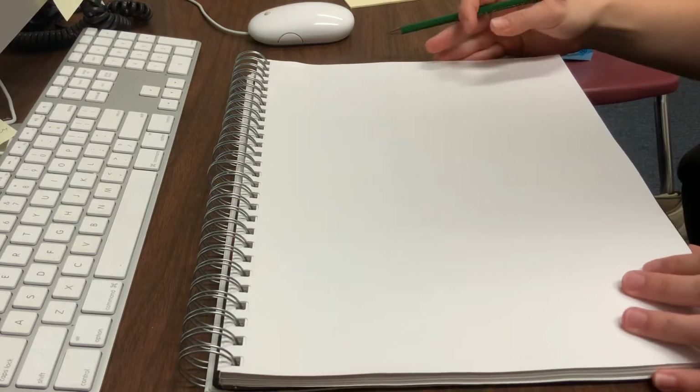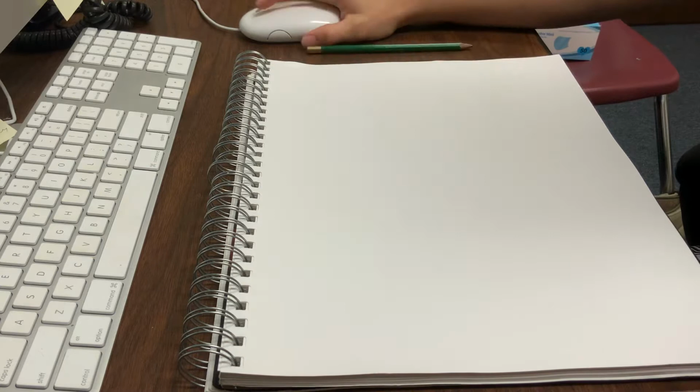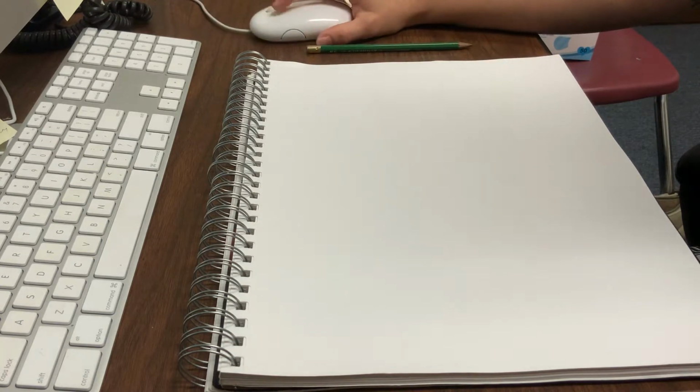Alright, I am using two screens. I've got my iPad directed toward my sketchbook, and then I've got a computer open looking at the PDFs. So we're going to go over these shapes to make sure you all actually understand what's going on.